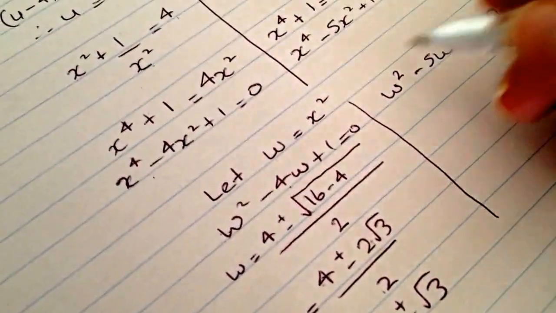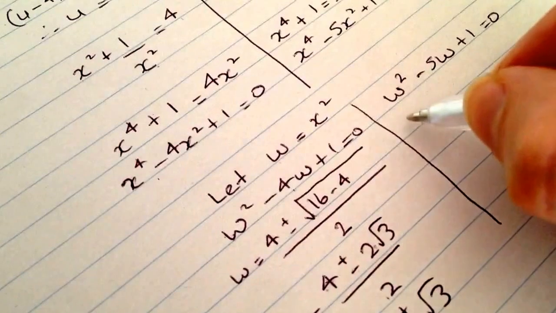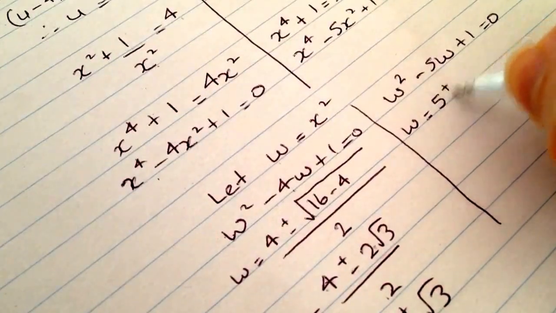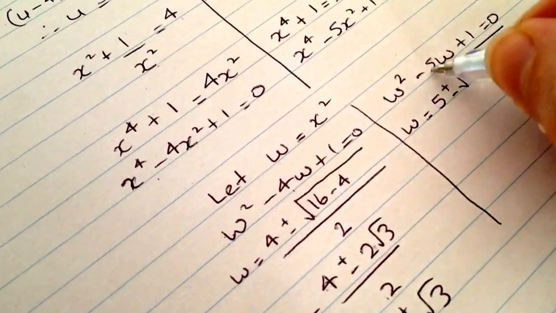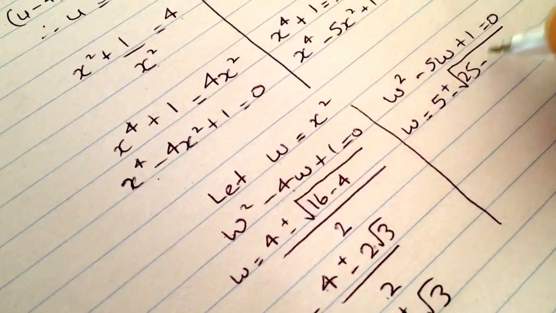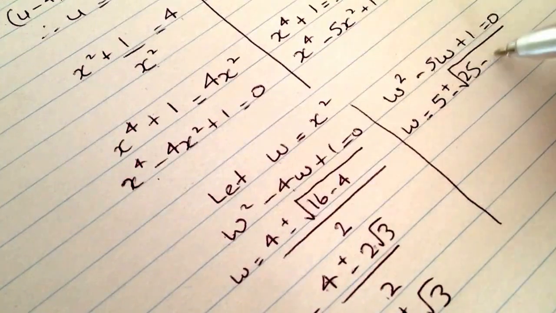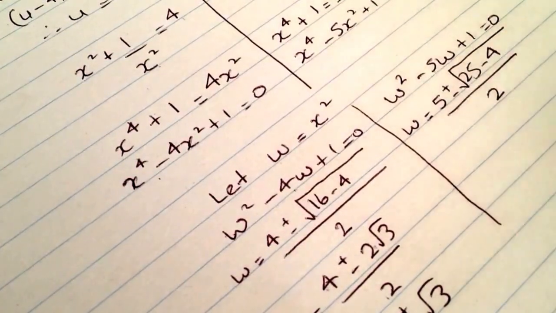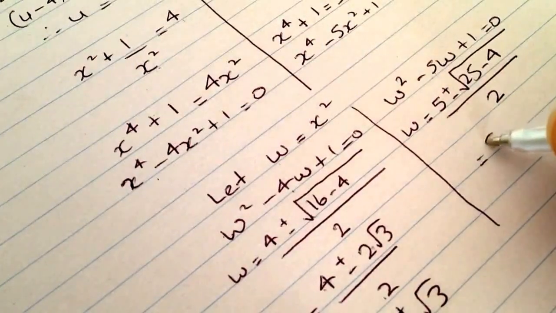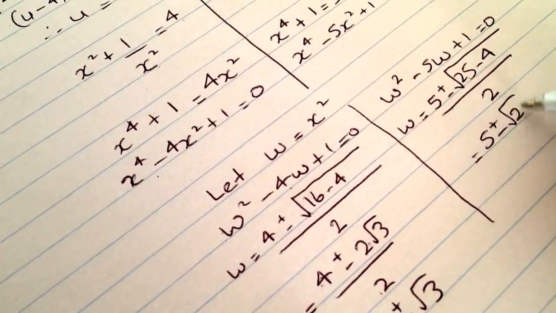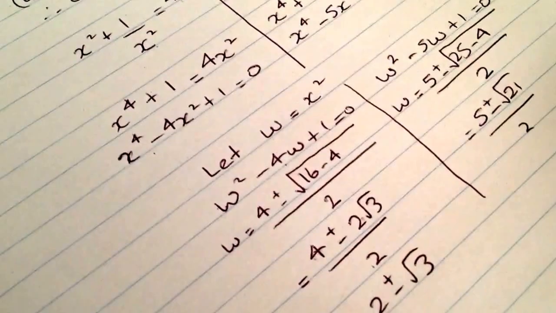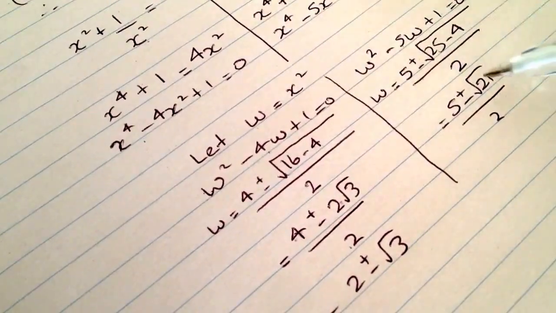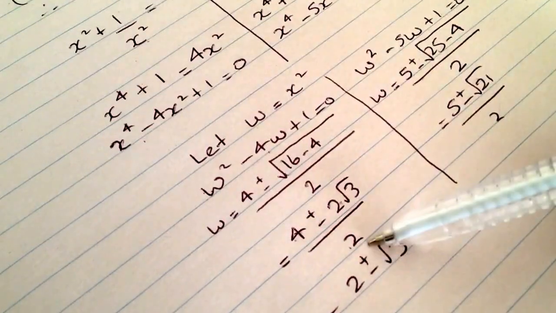Over here, let's use the quadratic formula again. So I've got w is equal to minus b, so it's 5 plus or minus square root of, minus 5 squared is 25, minus 4 times 1 times 1, so minus 4, all over 2 times 1, which is 2. And this time you're going to get 5 plus or minus the square root of 21 all over 2. So you now have 2 solutions here and 2 solutions there.